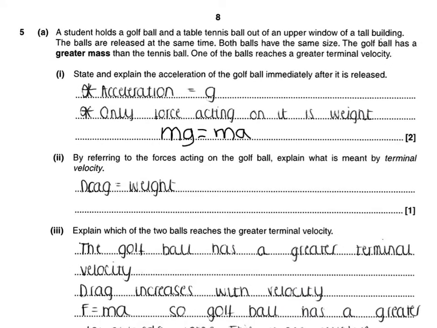In 5a II, at terminal velocity, the net force is equal to 0. And for the net force to be 0, the drag must equal the weight.